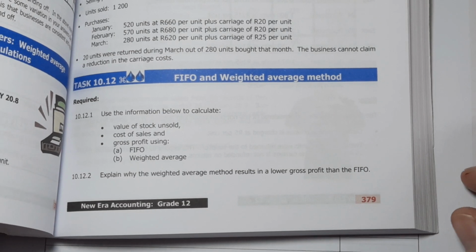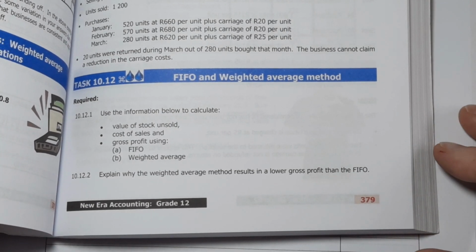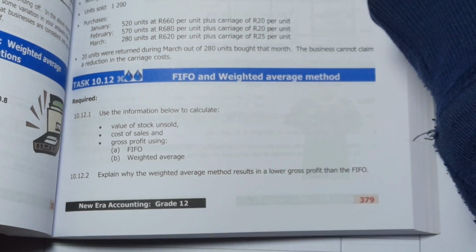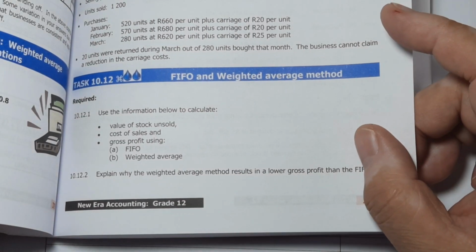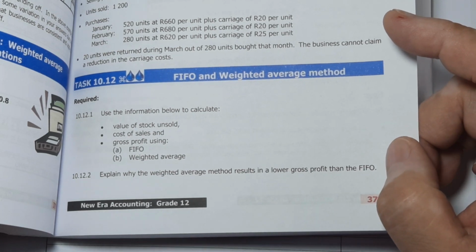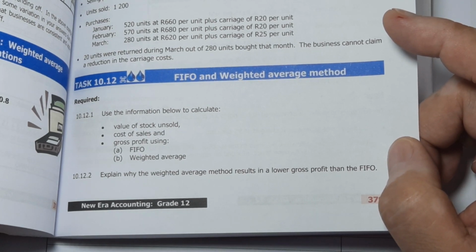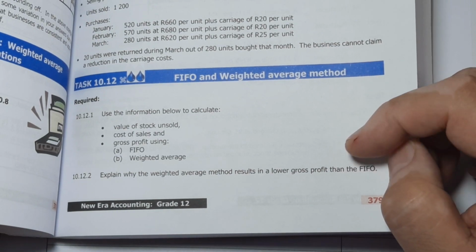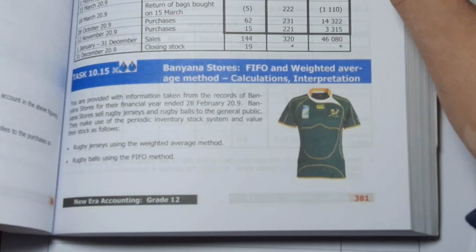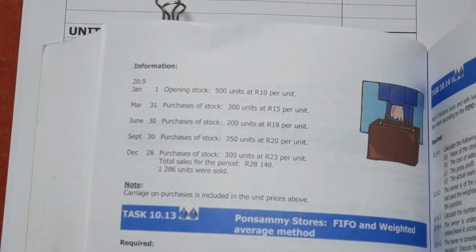This is task 10.12, where we calculate the value of stock on hand, the cost of sales, and the gross profit using the first in, first out method and using the weighted average method. And then we have to explain why the weighted average method results in a lower gross profit than the first in, first out. On the next page, they give us all the information.